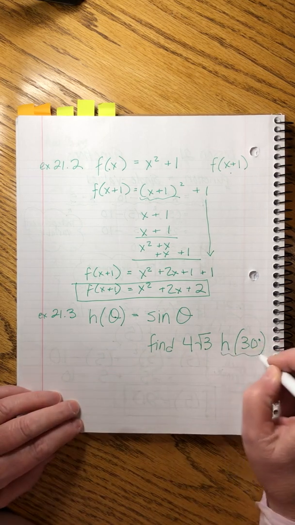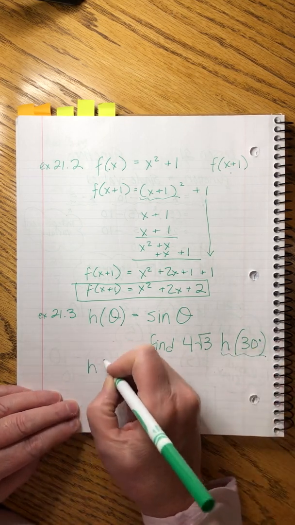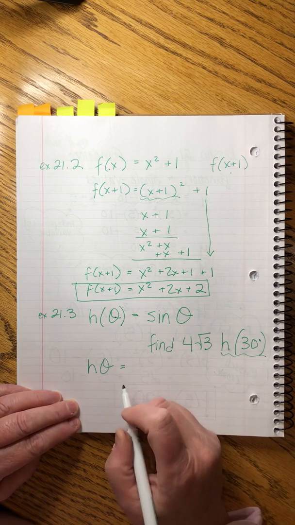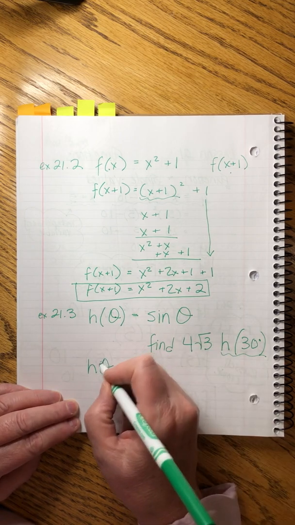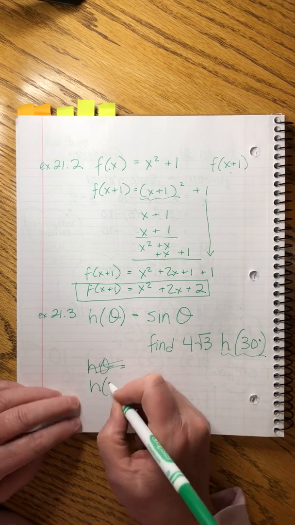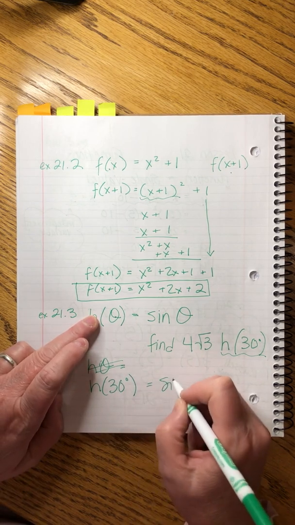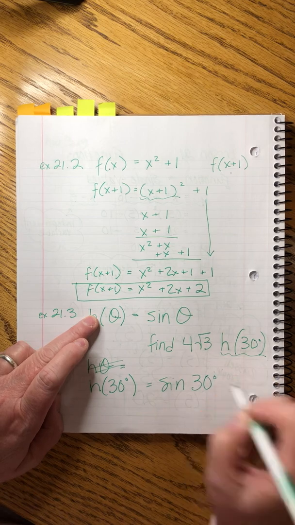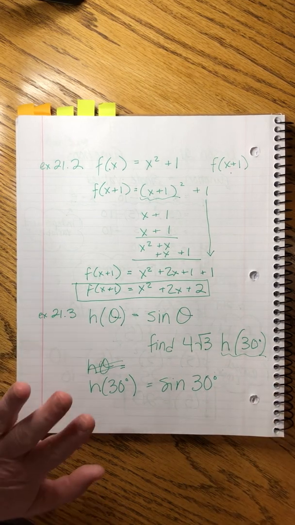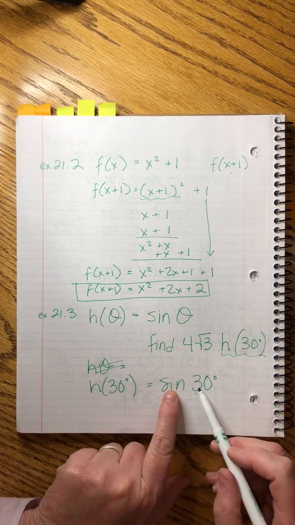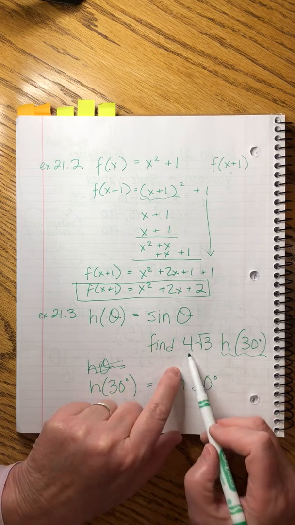So we don't let this scare us. The h of 30 degrees equals the sine of 30 degrees. Oh, okay. And then we'll take whatever we get for this, and we'll multiply it by 4 root 3.